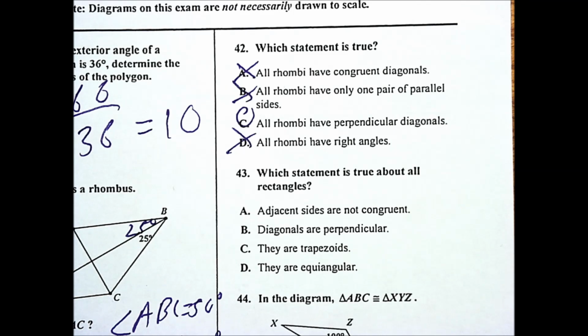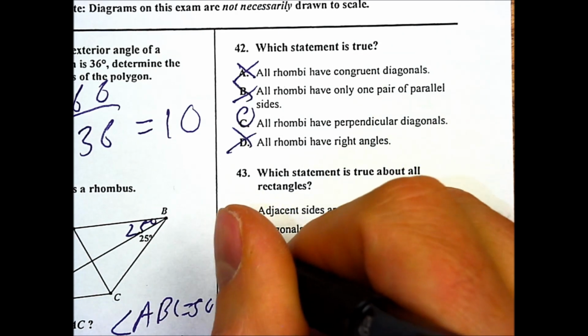So I'm going to continue down the rest of these and make sure that one of these other ones doesn't seem to match. Diagonals perpendicular, yeah, rectangles do not have perpendicular diagonals. They have diagonals that intersect at angles beside 90. They're trapezoid. Now rectangles are not trapezoids because they don't have only one set of congruent sides, so that's not a true statement. Equiangular. They do have congruent angles, rectangles. All the angles on rectangles are 90. Option D is the proper response here.